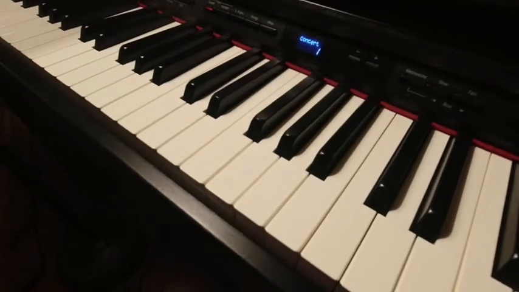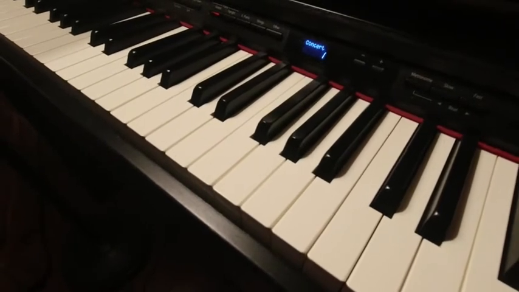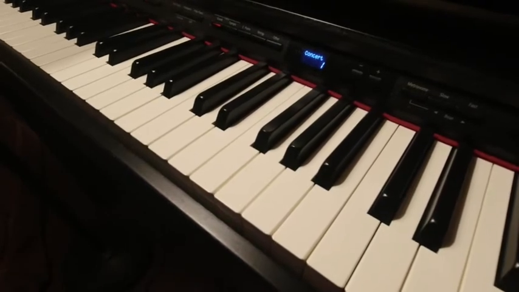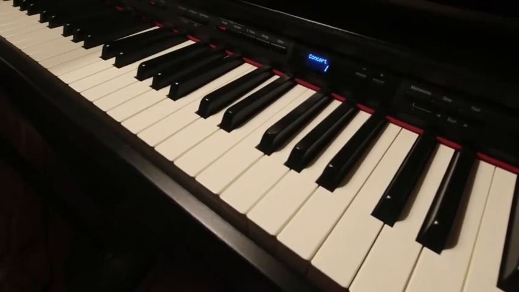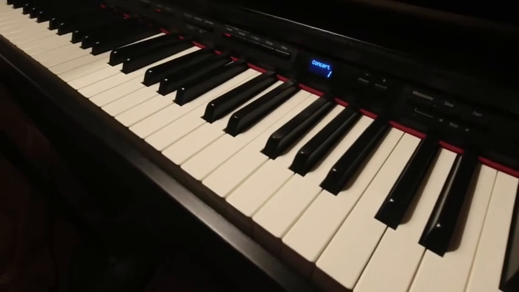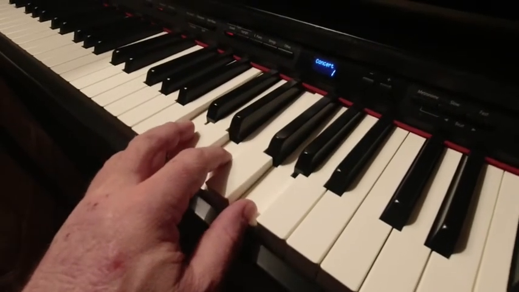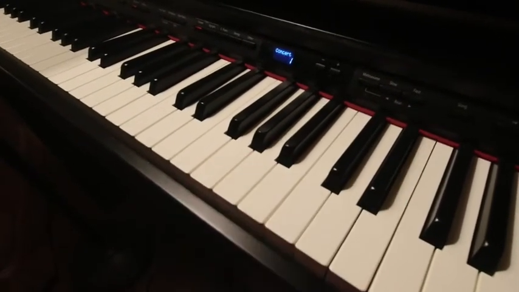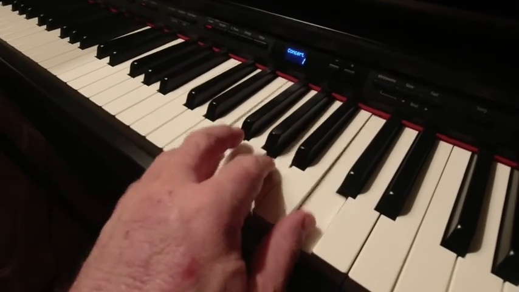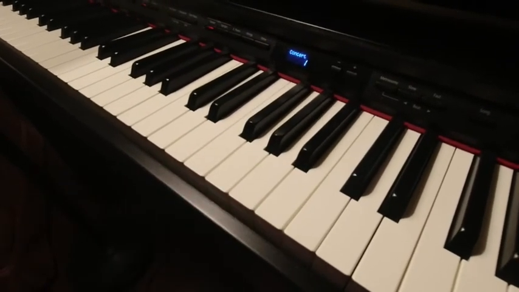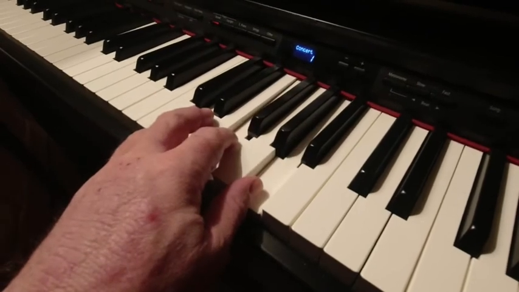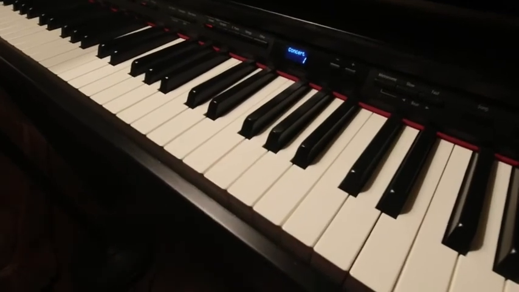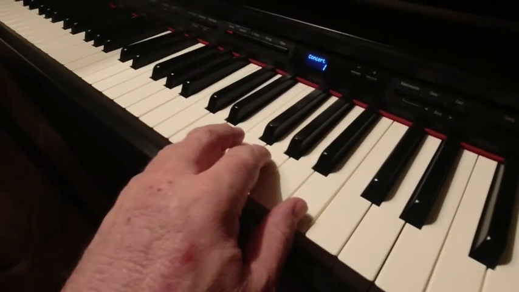I pointed out previously that the major key contains 3 major chords and 3 minor chords. It just so happens that the 3 minor chords are the relative minor chords to the 3 major chords. So for instance, the 1 chord is always major, and its relative minor chord is the 6th chord. The 4 chord is always major, and its relative minor chord is the 2 chord. The 5 chord is always major, and its relative minor chord is the 3rd chord.